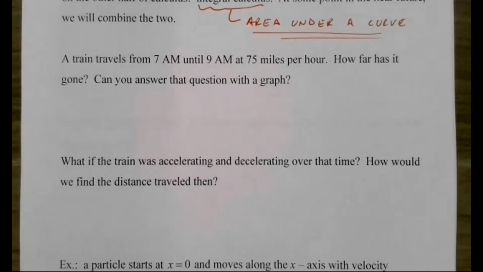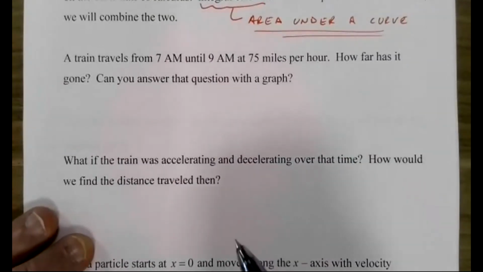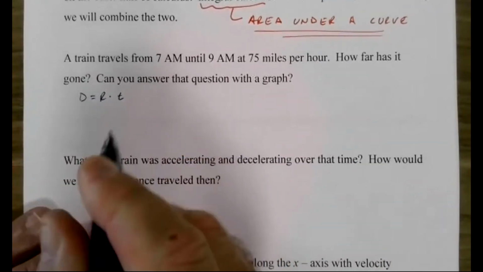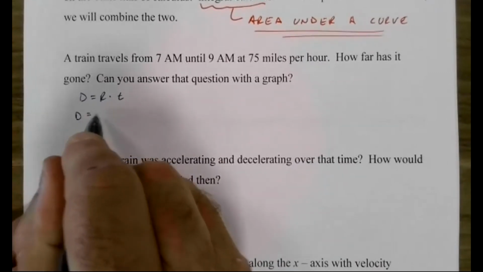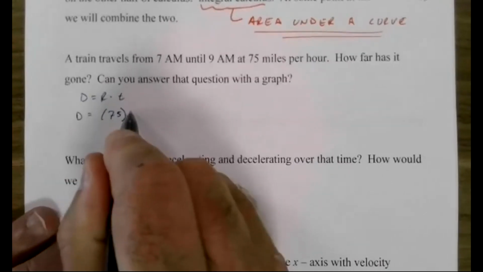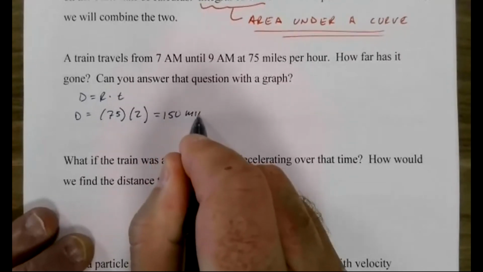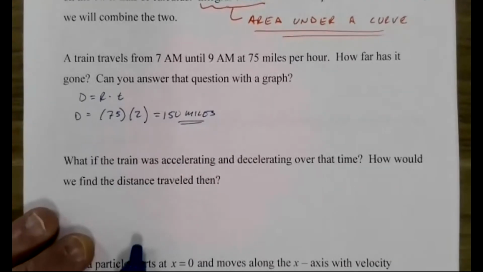So for example, a train travels from 7 to 9 at a constant rate. How far has it gone? Well, hey, we could do that with distance equals rate times time. And that is 75 miles per hour times 2 hours, 150 miles. Piece of cake. Well, let's show how we would do it with calculus.